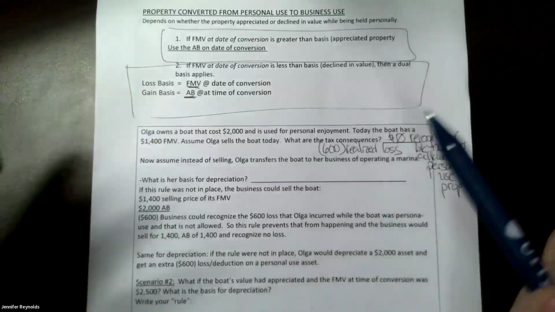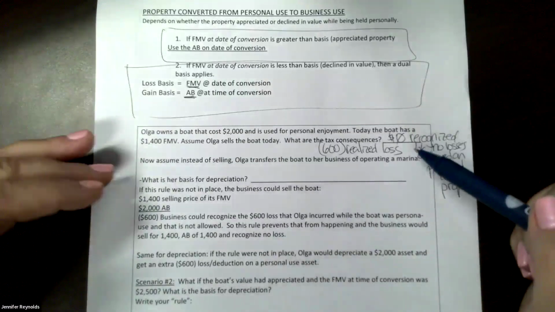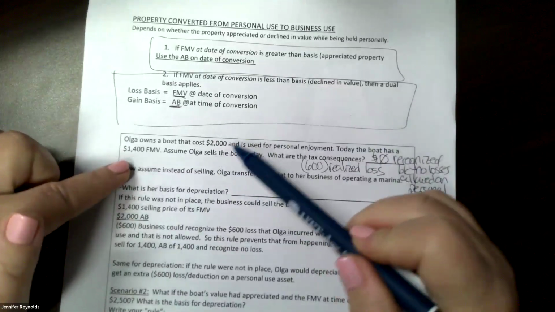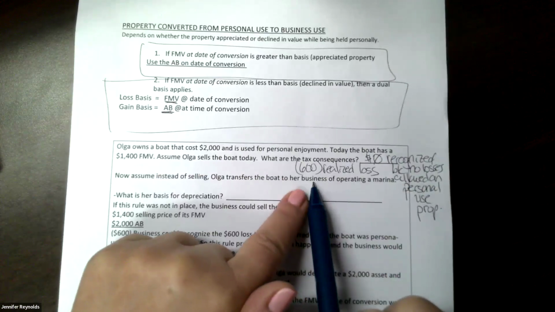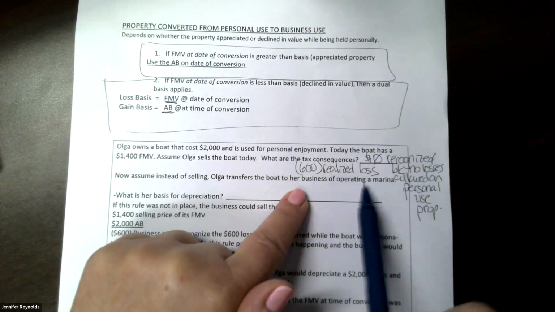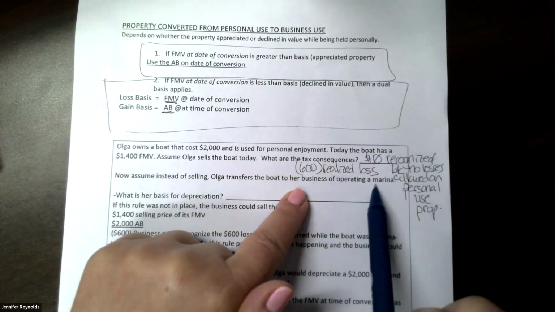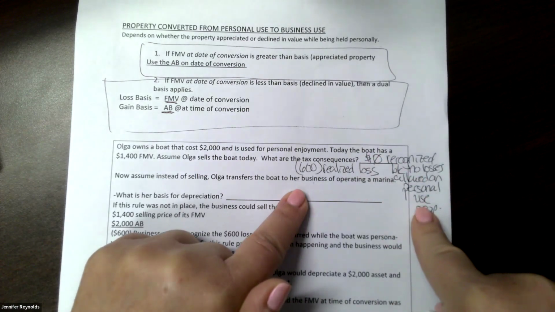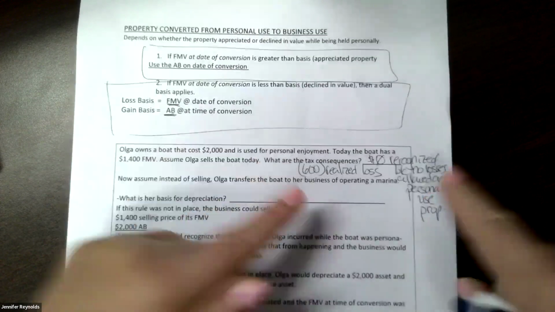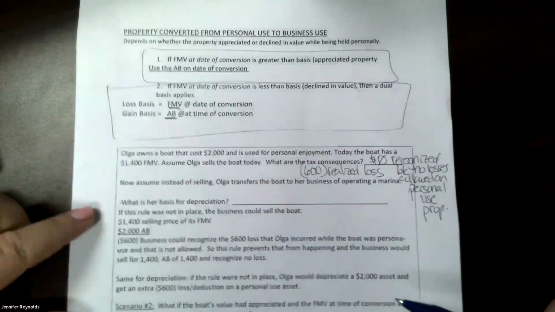Okay, so Olga has this genius idea. I know what. Instead of selling this boat that I've been using personally, I will transfer the boat to my business of operating a marina. That's her business. She has a little marina out at the lake. She's going to transfer it to the business. You know what businesses can do? Businesses are allowed to recognize losses, right? Personal, not. Businesses, yes.